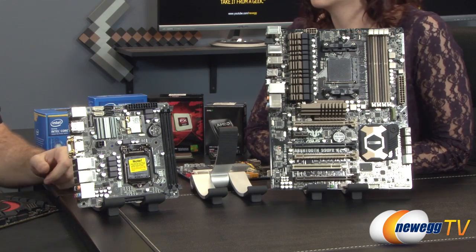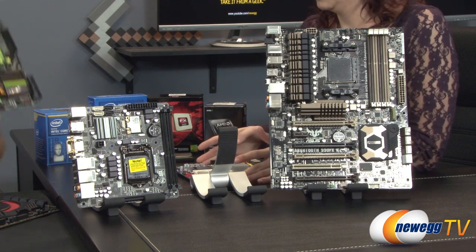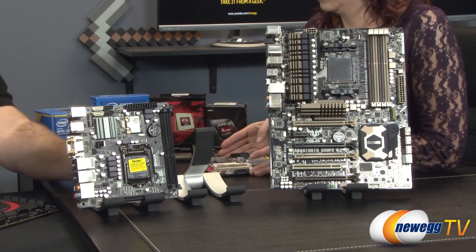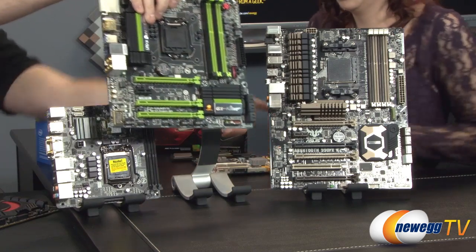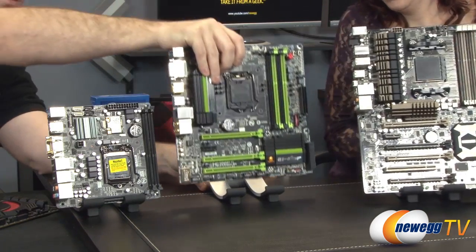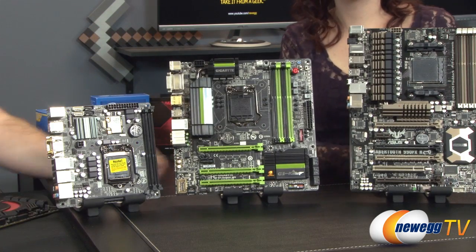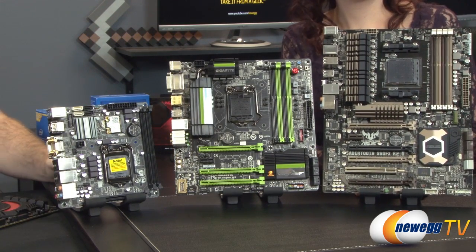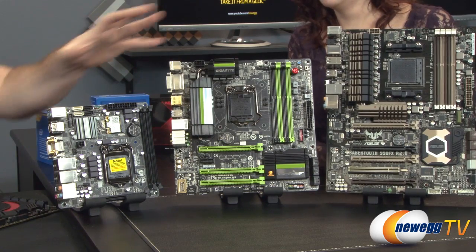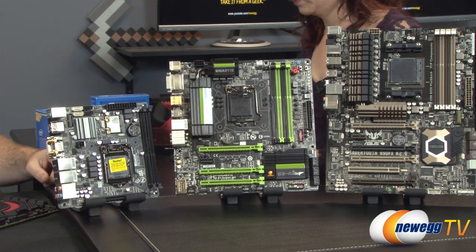You have micro ATX, which is sort of a not quite as long version of that. And can you scoot that over just a little bit more? Thank you. Micro ATX, so there's an example of micro ATX there in the middle. And mini ITX. So those are the most common form factors that you're going to see right now.